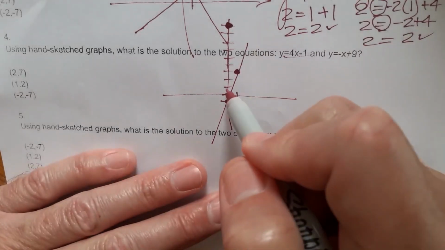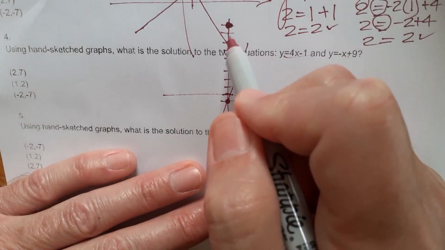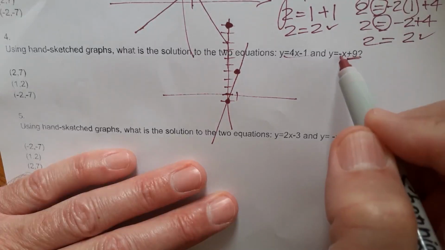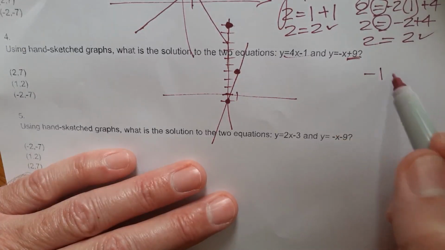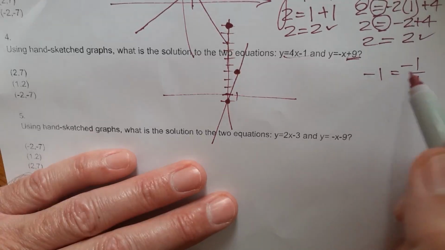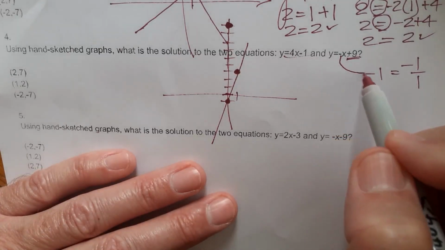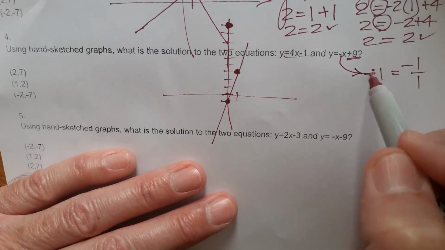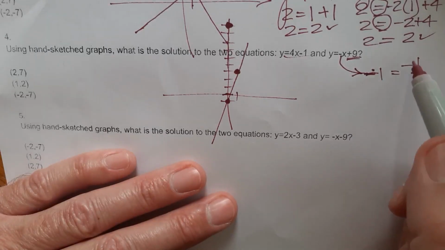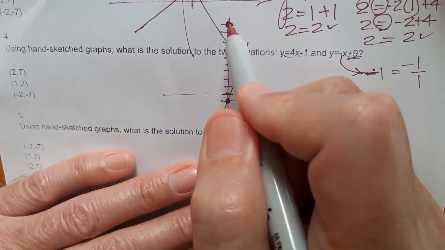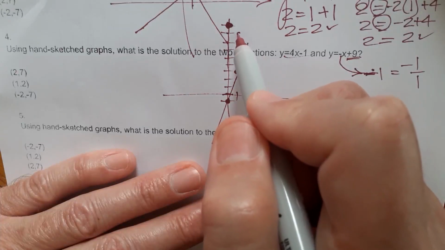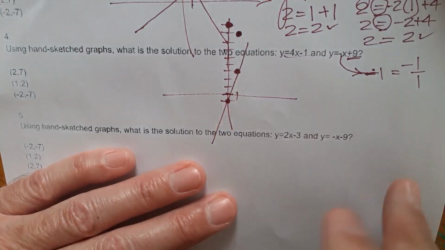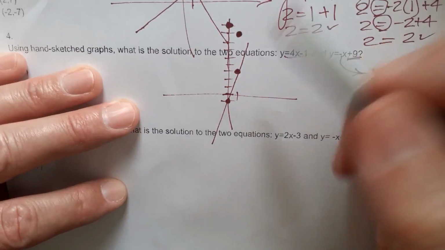Okay, so let's count again. 1, 2, 3, 4, 5, 6, 7, 8, 9. That's this 9. And now we're going down 1 over 1 because it's negative x. So there's a negative 1 there, which equals a negative 1 over 1 for the slope. Right? That's right here. And it's a negative 1. So negative 1 over 1. Down 1 over 1. So start way up here at 9, go down 1 over 1. Right here. Okay, because we're going straight down here.